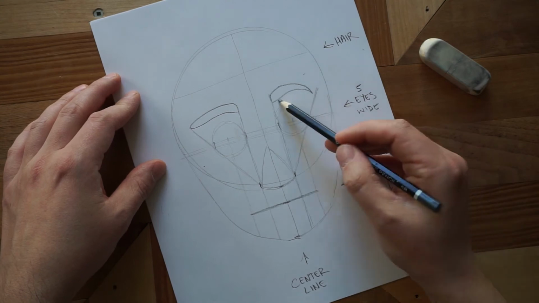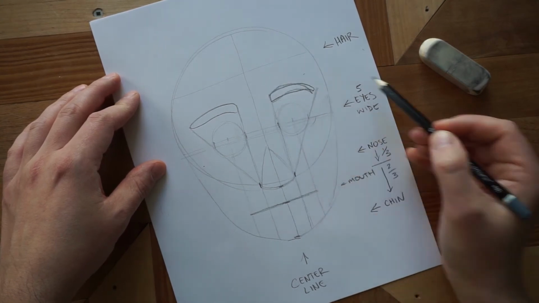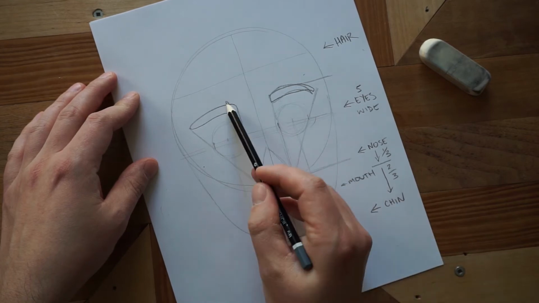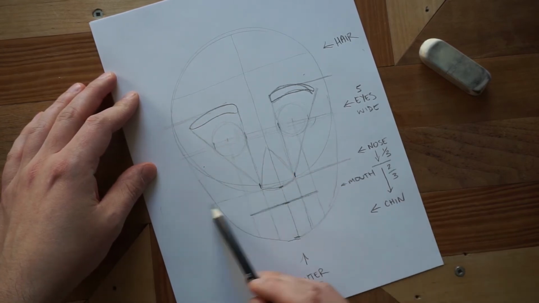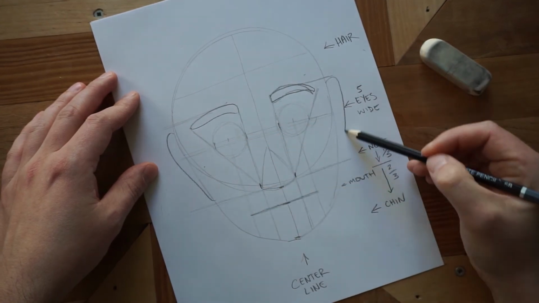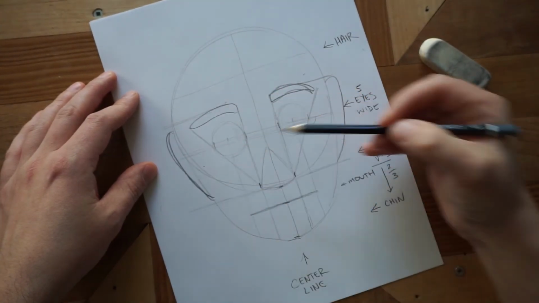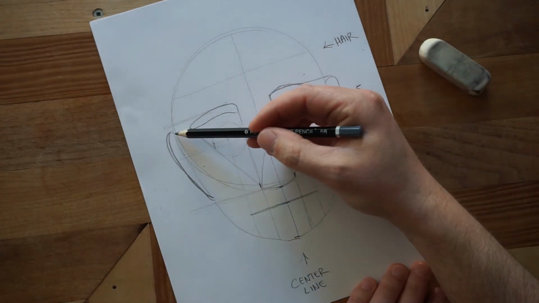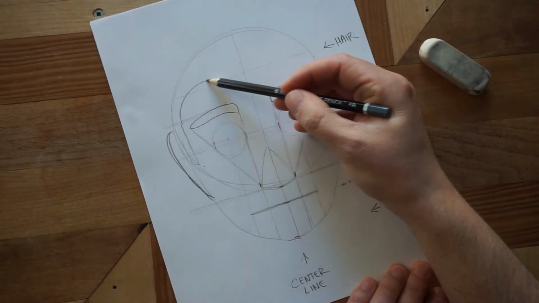Important to remember that not everybody in the world is symmetrical, so if it's not exact, whatever. Your ears line up with the top of your eyebrows and the bottom of your nose, so I'm going to landmark those out and just make some little curve shapes for where my ears might be. These are going to look a lot nicer if you're actually looking at a reference and looking at a picture of a person or looking at yourself in the mirror.